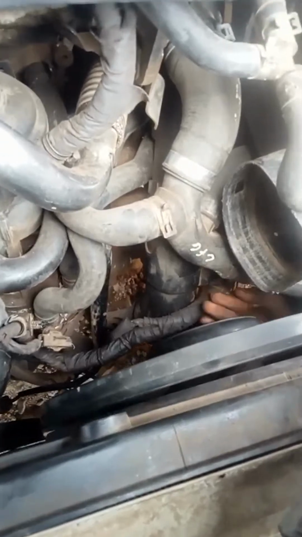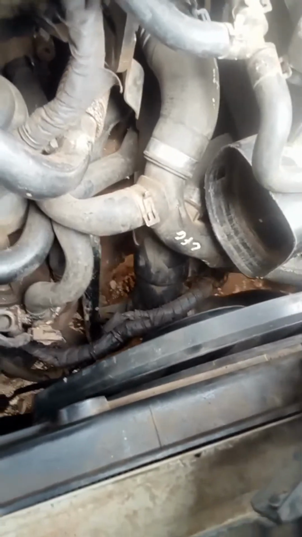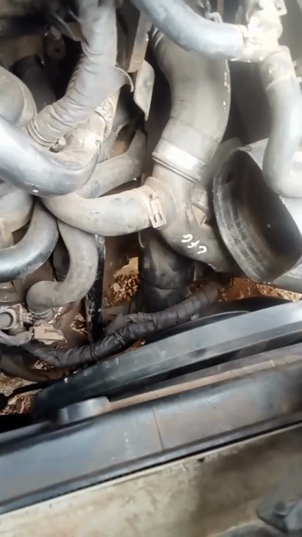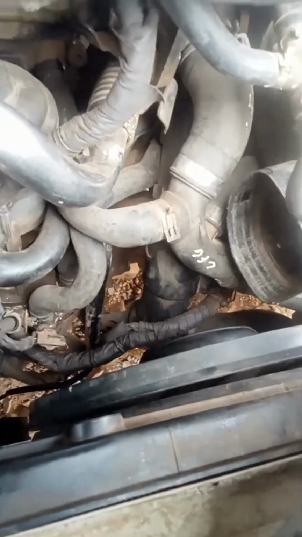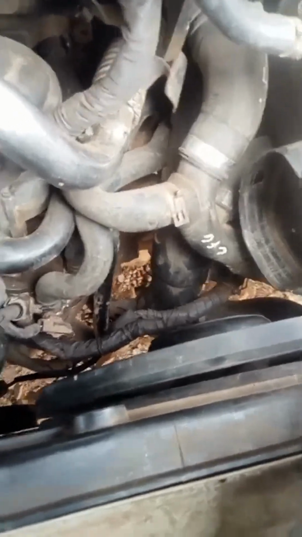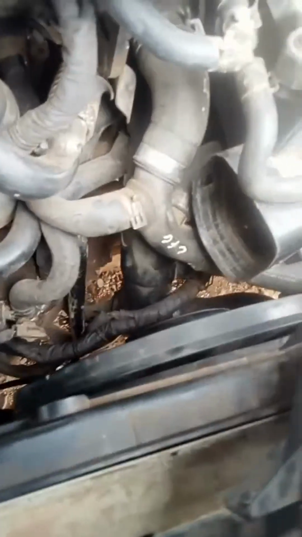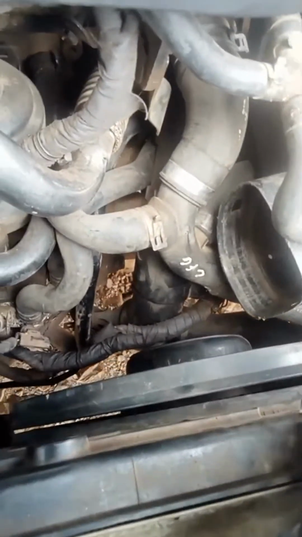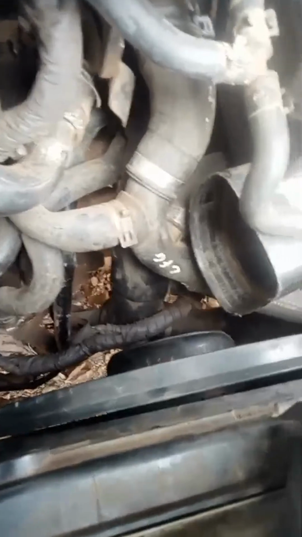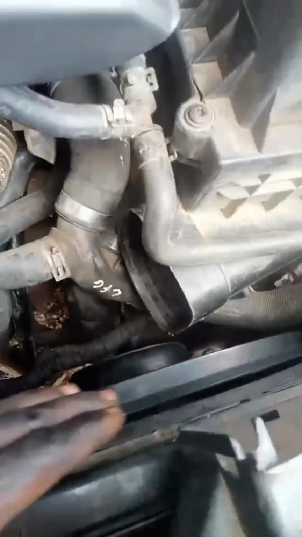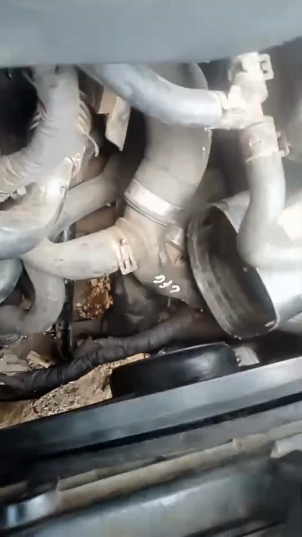So the first fault code was the pump. We have seen there was an open circuit. Then the second fault was the harness attached to the fan blade. That we have solved. See, right now I don't think it's going to attach to the blade.